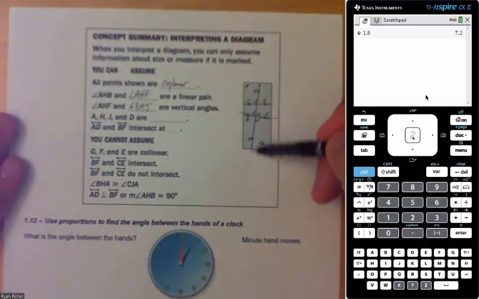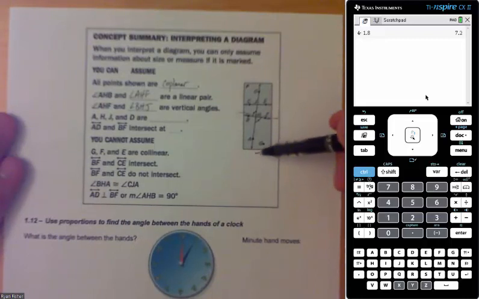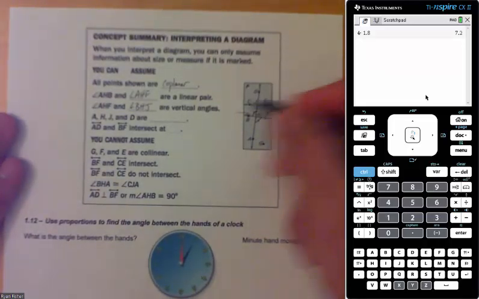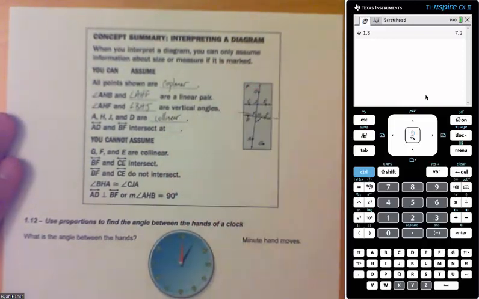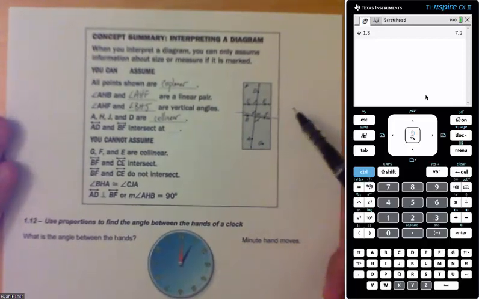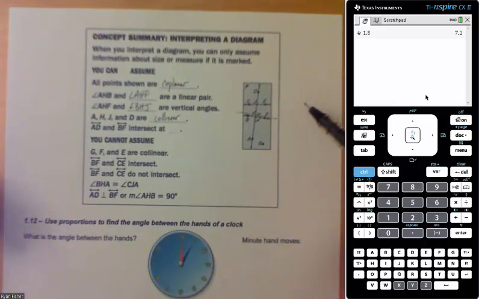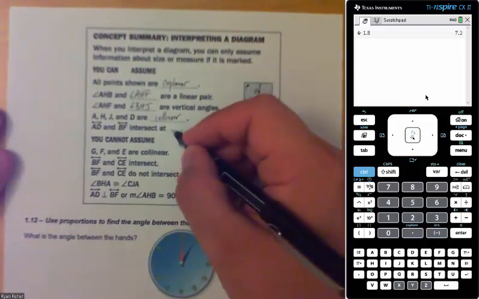Since you're allowed to assume that objects that look like straight lines are straight lines, then A, H, J, and D are all on the same line. They're all collinear. And lastly, if it looks like 2 lines intersect, or they definitely intersect on the page, then you can state the point that they intersect at. So line AD and BF definitely intersect at point H.